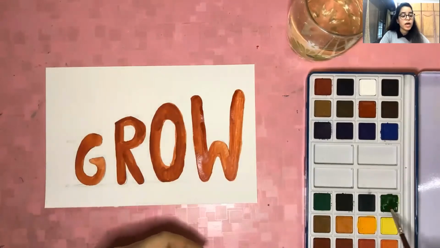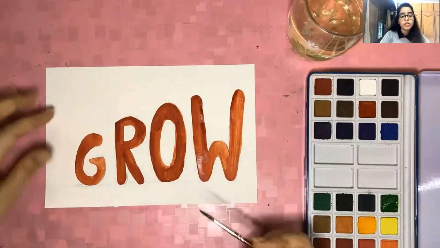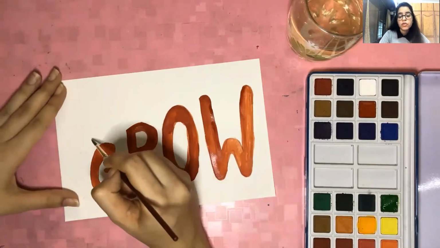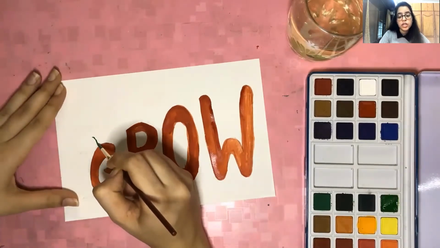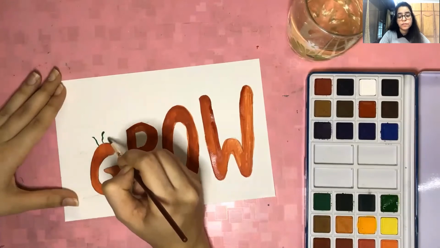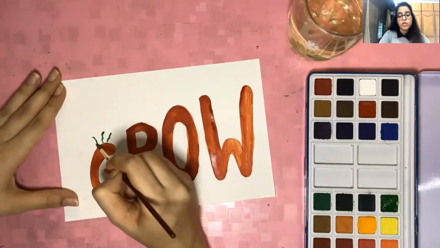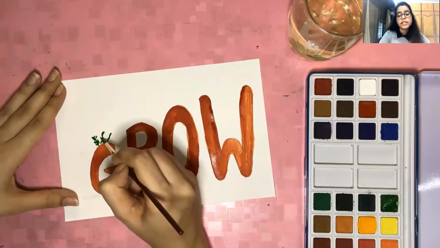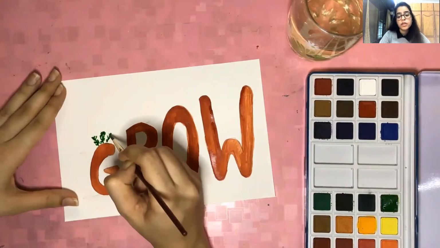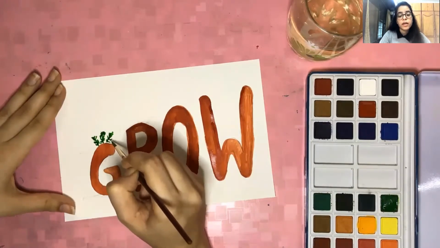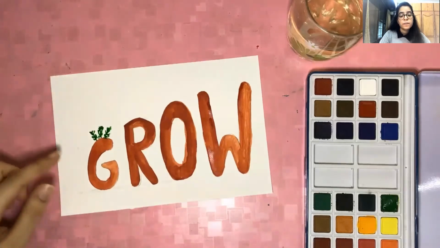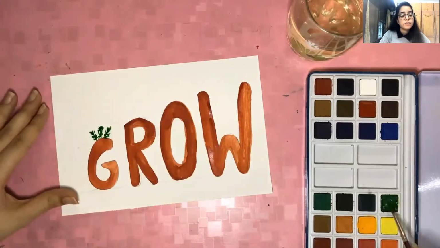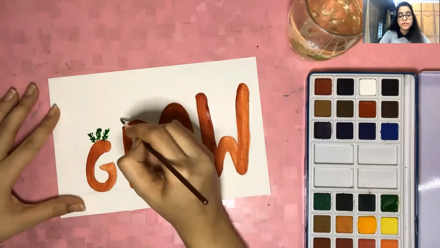So we take a good amount of paint onto the brush. Any shade of green would work: light green, dark green, bottle green. Do not focus too much on it. Any shade of green would be fine. Draw 3 stems and just roughly give these tiny leaves with the tip of the brush. You need not even apply too much pressure. Just simply create these leaves.